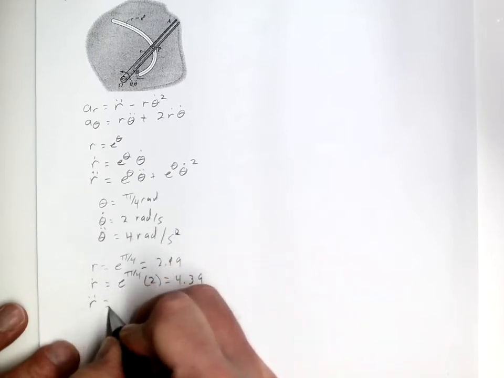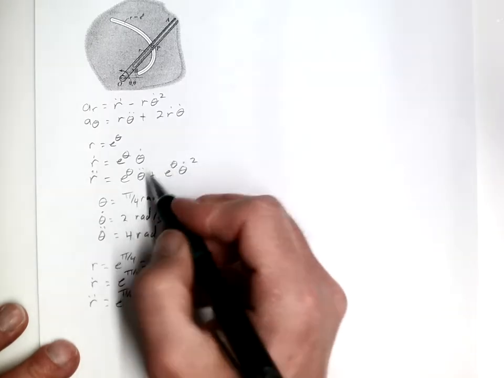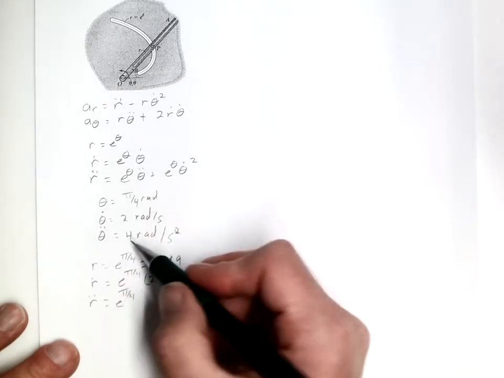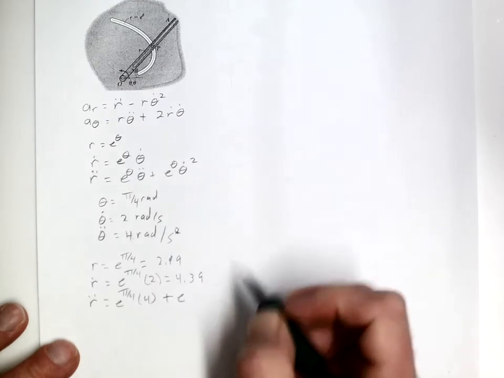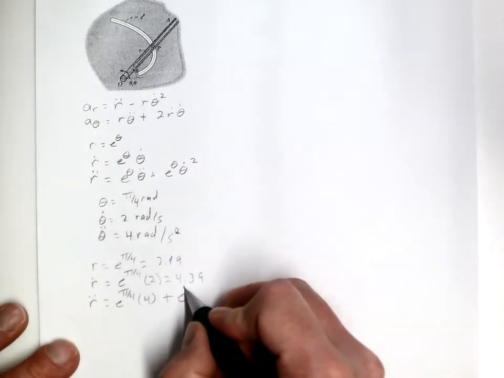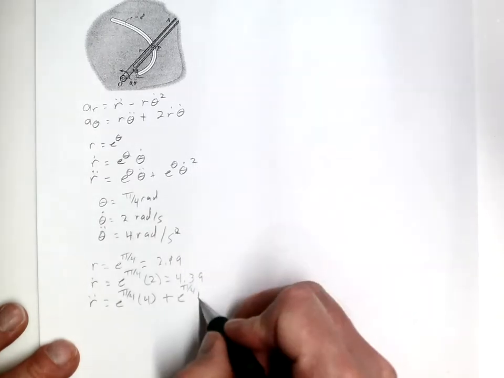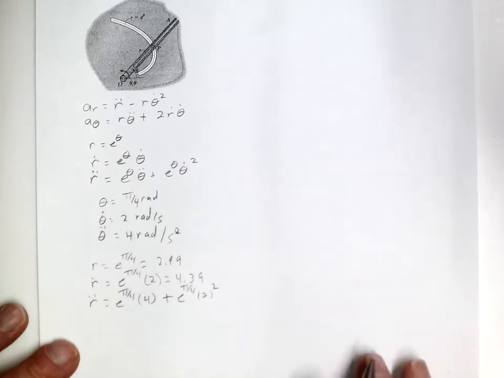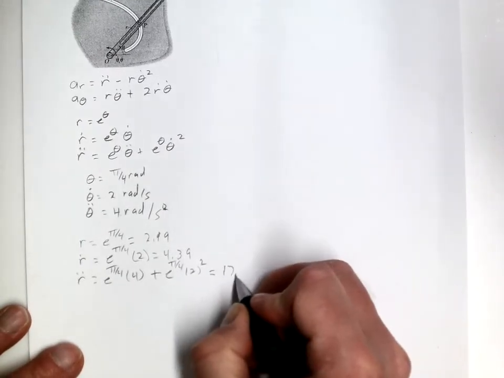r double dot is equal to e^(π/4) times θ double dot, which is 4, plus e^(π/4) times θ dot squared, which is 2 squared. So that one is equal to 17.5.